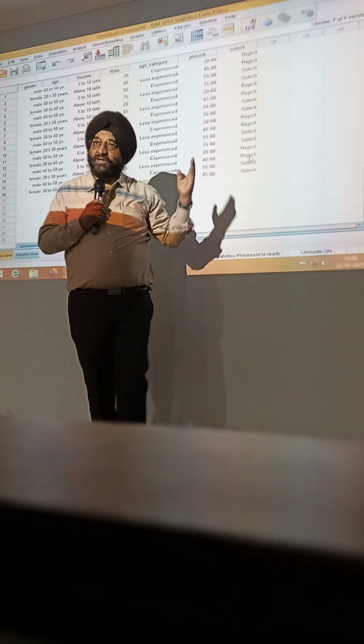So you can see that we have two values, 0 and 1. How many of them are rejected? How many of them are selected for this campaign? You can see. So what we have done is just obtaining the basic information. How do we use that information? We are converting one type of information into another type. A continuous variable we have converted to categorical information.